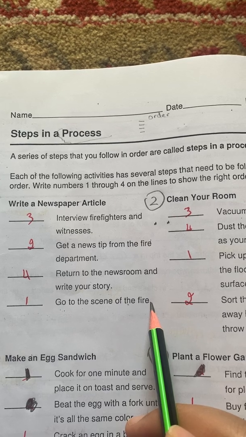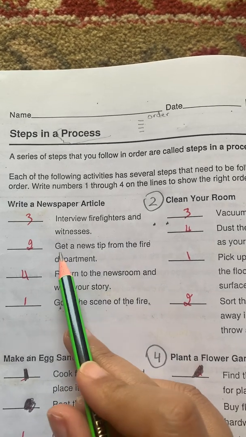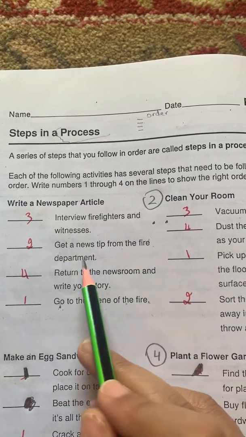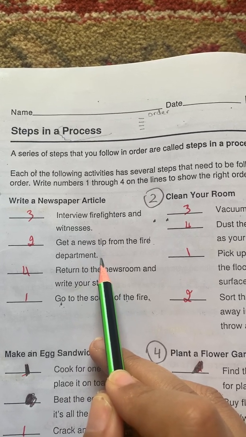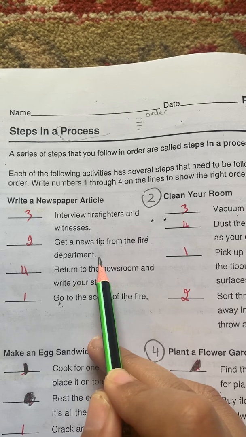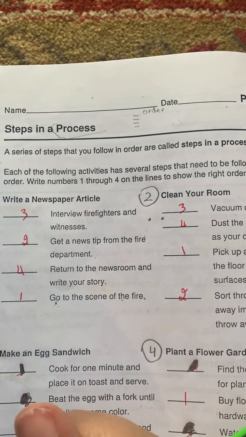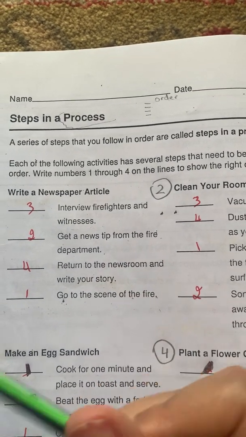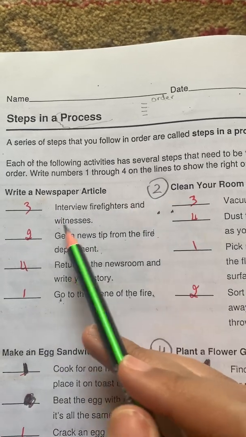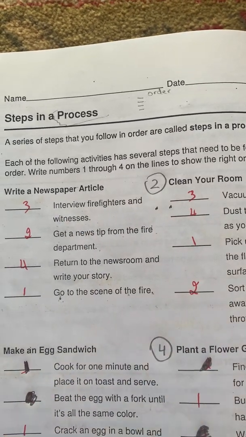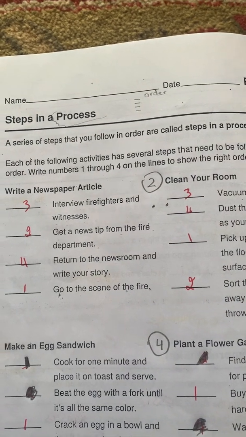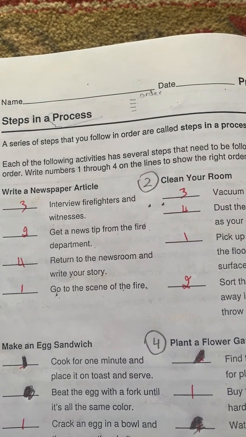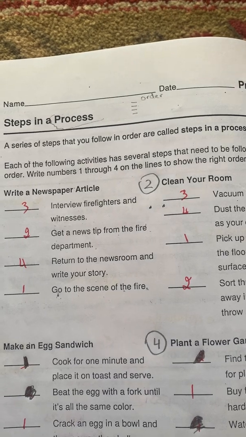What will you do next? Step 2, get a news tip from the fire department. Of course, you will talk to the department to get tips about the action. The next thing you will do, interview firefighters and witnesses. Of course, you will meet the firefighters, for example, and you will start asking them about the action, about the incident, about the scene that you saw, about the fire.